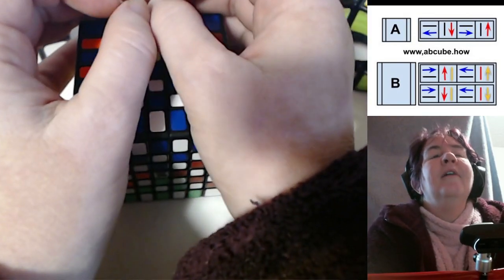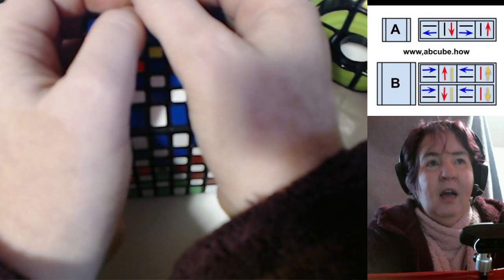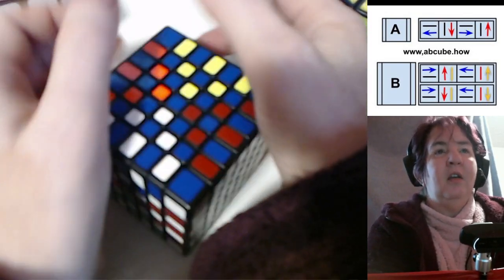But ever since back in high school, back when the cube first came out, and I mastered the cube, I memorized the cube.